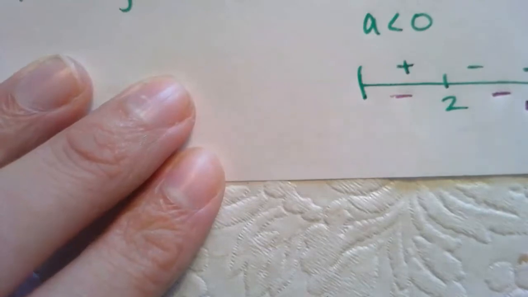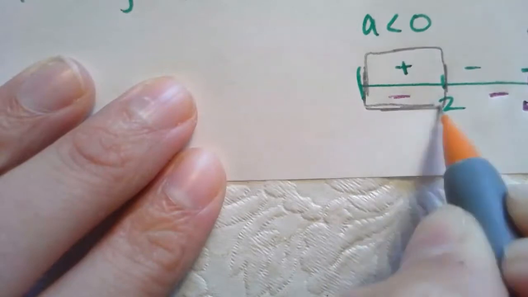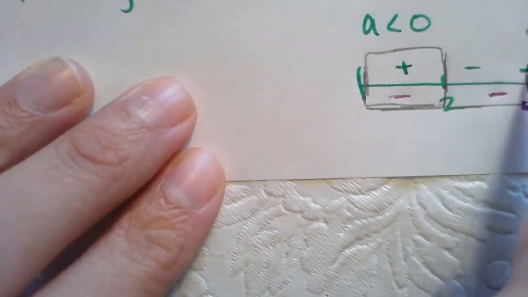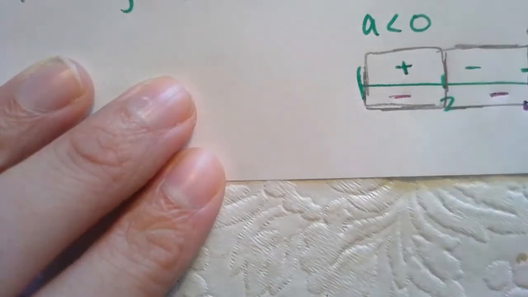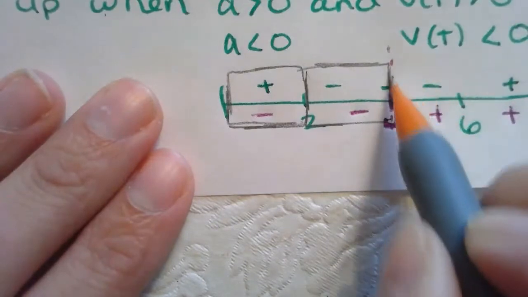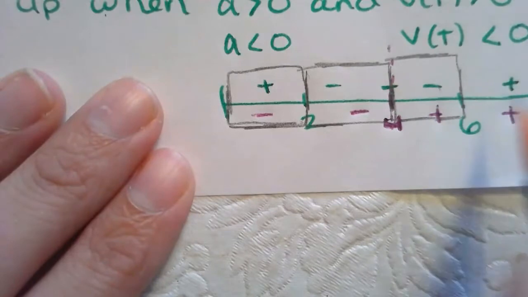So from 0 to 2, they have opposing signs. From 2 to 4, they're both negative. From 4 to 6, they're opposing.